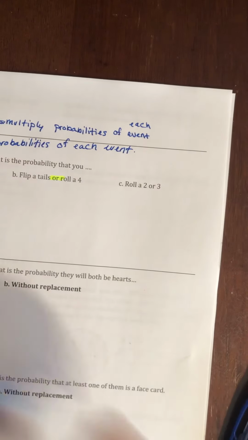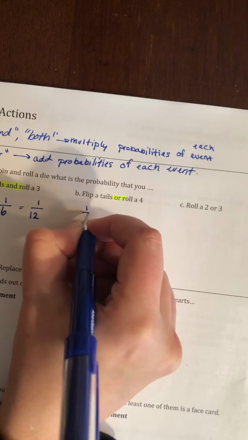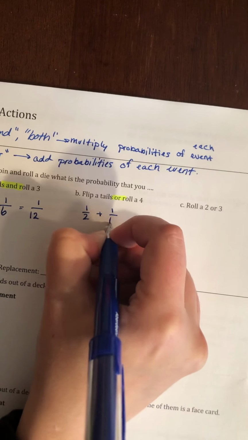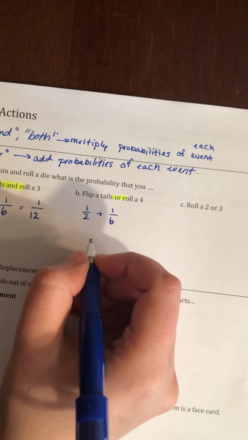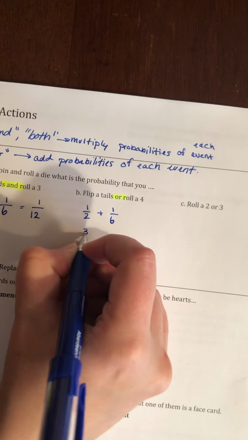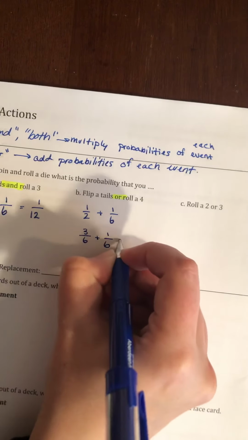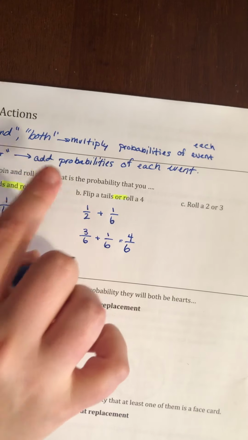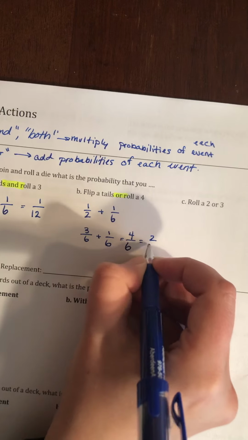With the word or, we add. So you flip a tails, that's 1/2. Roll a 4, 1 out of 6. Now to add and subtract fractions, we want to make sure they have like denominators. So I'm going to make them have the denominator of 6. So there's a 4 out of 6 chance that you flip a tails or roll a 4, which reduces to 2/3.